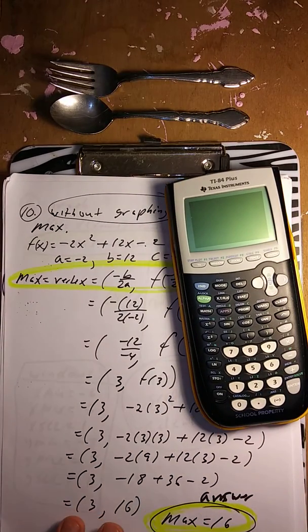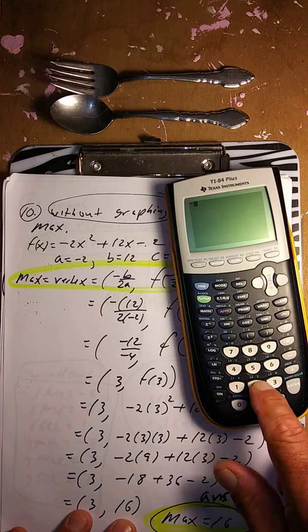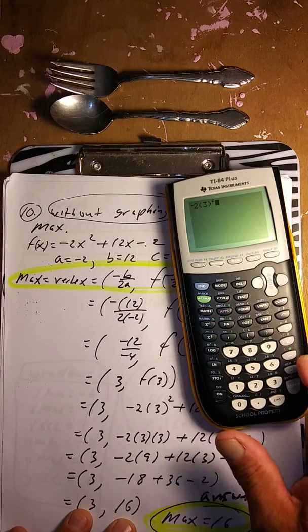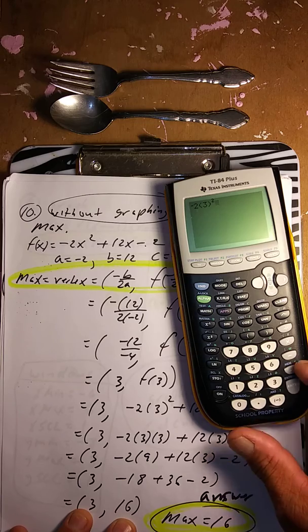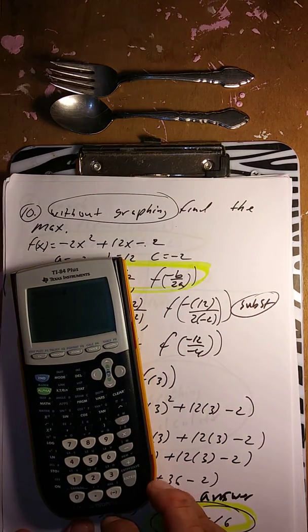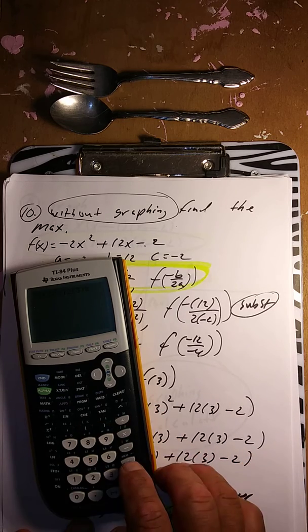Okay, so we have negative 2 parentheses, the number's 3 squared, plus 12 parentheses 3 minus 2.